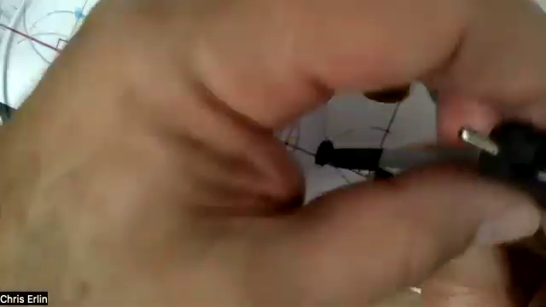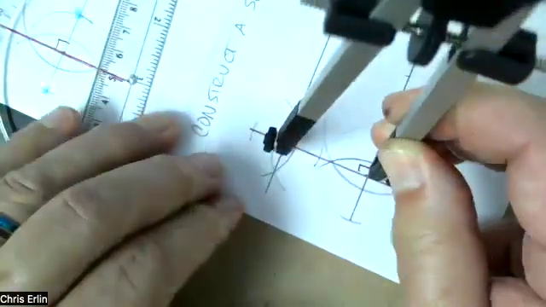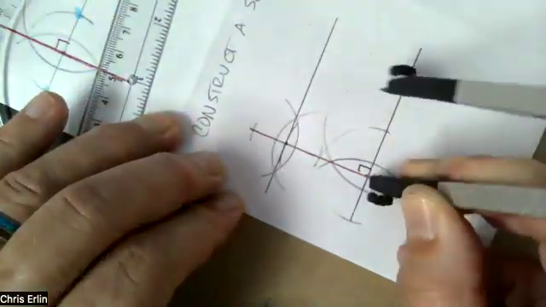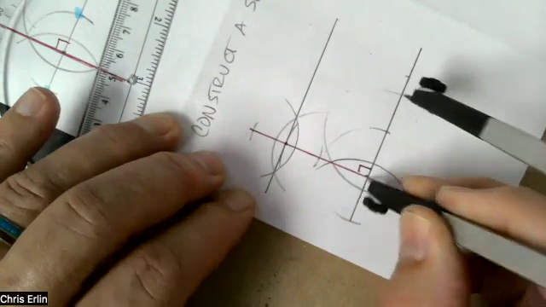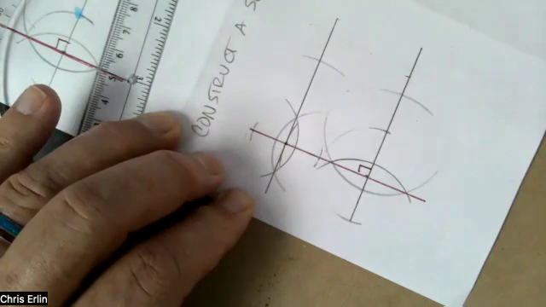So what I'm going to do is I'm going to figure out how long it is, make a little mark showing that I'm getting it, and I'm going to put it over there. And then I'll do the same thing from here over there.